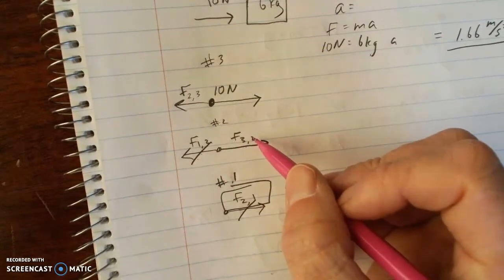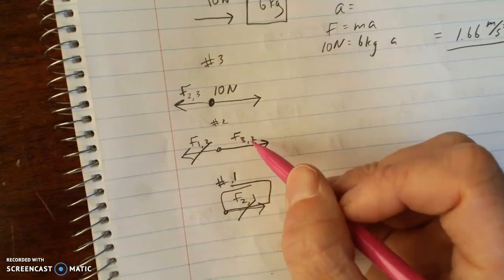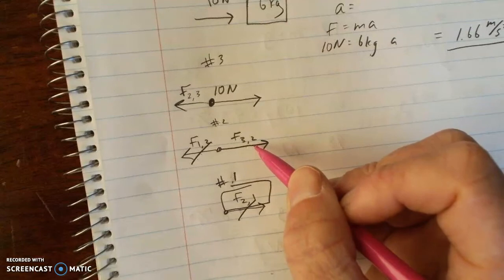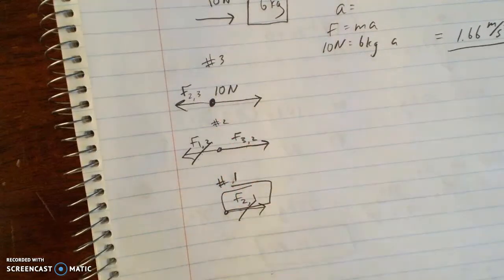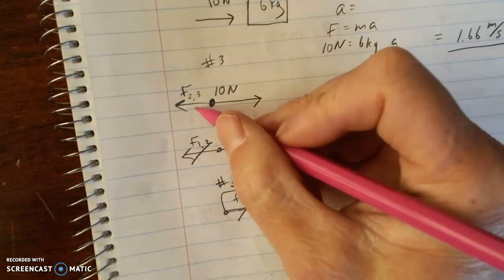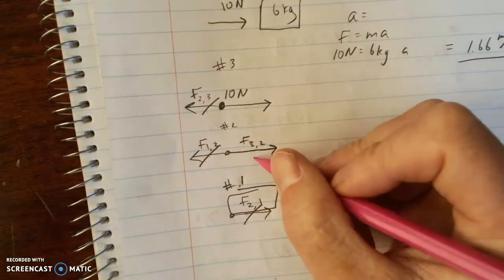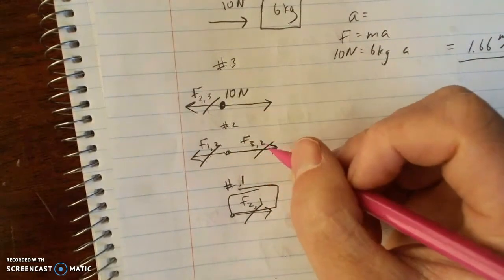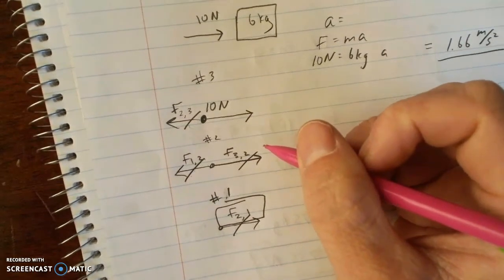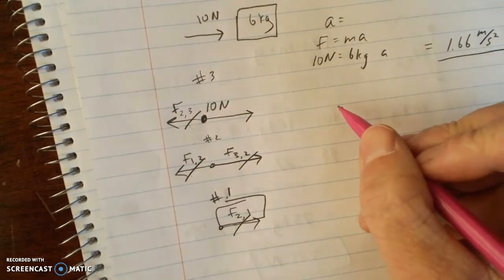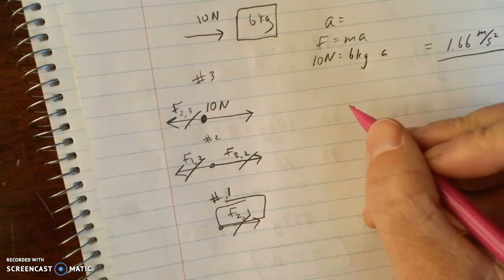The key is here we have to figure out what the force by block 3 on block 2 is first. And I can do that by looking at free body diagram number 3, because these two are a third law force pair. Opposite direction, flip the subscripts, same magnitude. So block number 3 is really the key to what's going on.